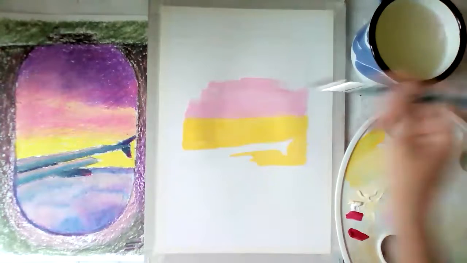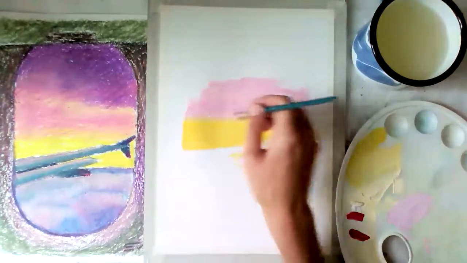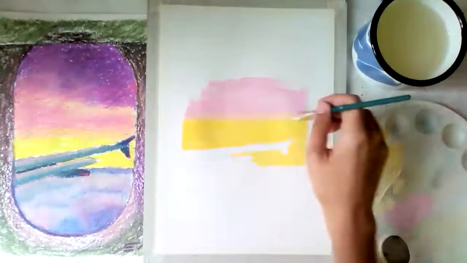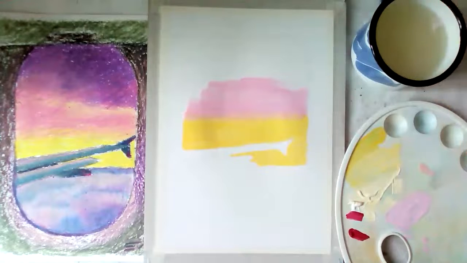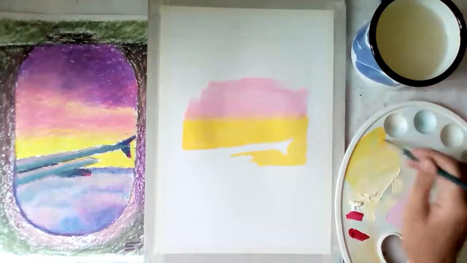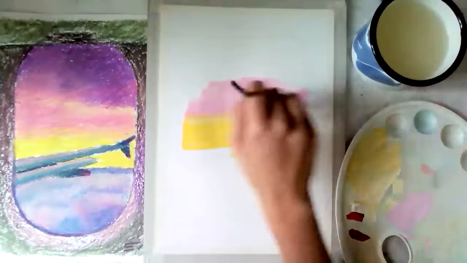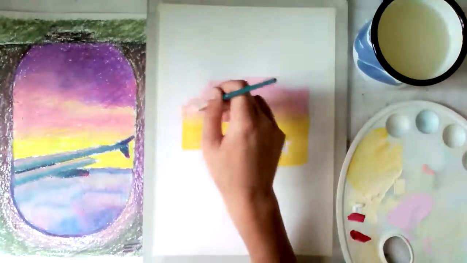So what I do, I have my brush a bit more watery, sometimes even just clean water, and I try blending this part. Then if needed, I can come back to yellow and add a bit more yellow on top, gently, slowly.